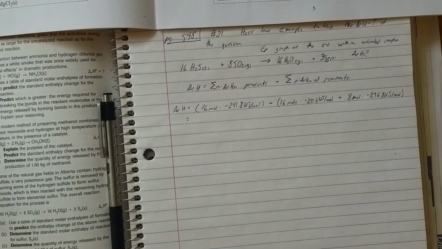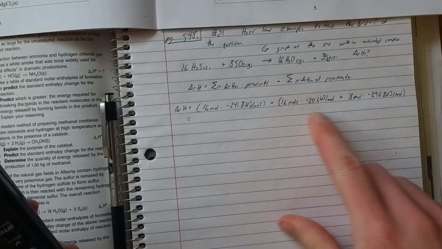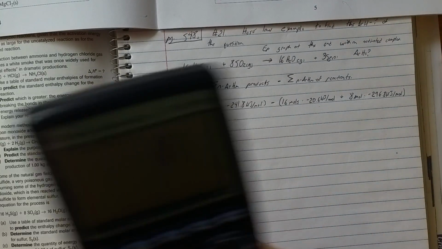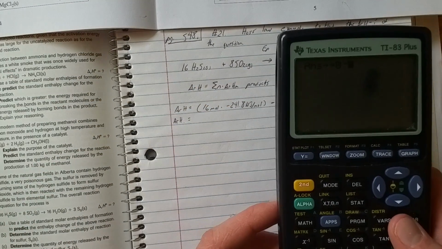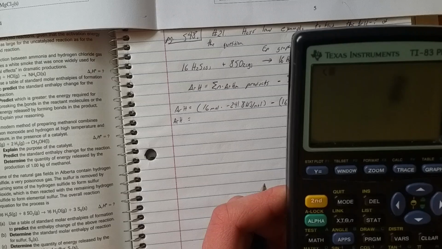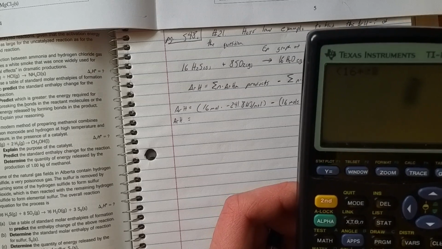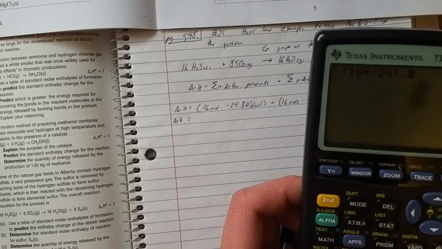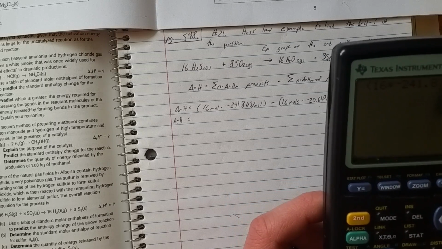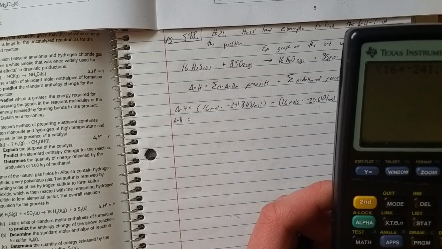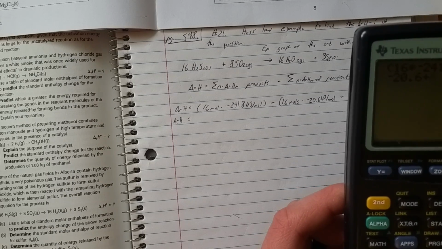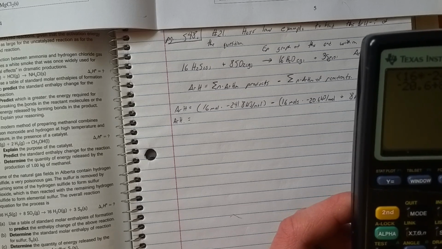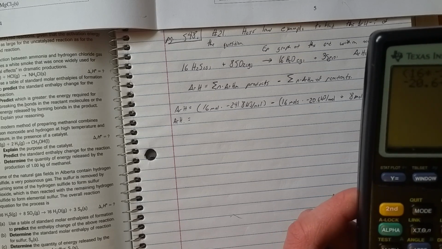So what we're going to do now is grab our calculator and start plugging this in to find out what our delta RH of the question is. We're going to go in box 16 times negative 241.8 minus, in brackets, 16 times negative 20.6 plus 8 times negative 296.8.